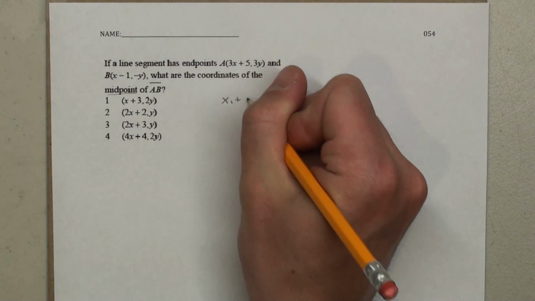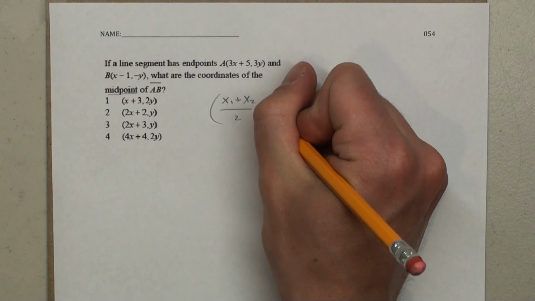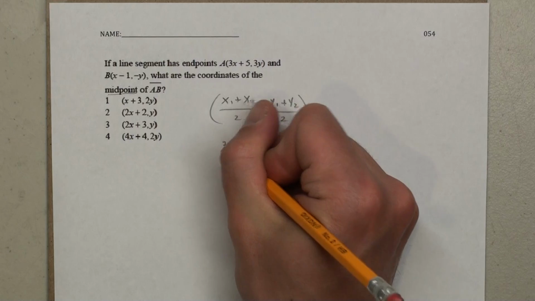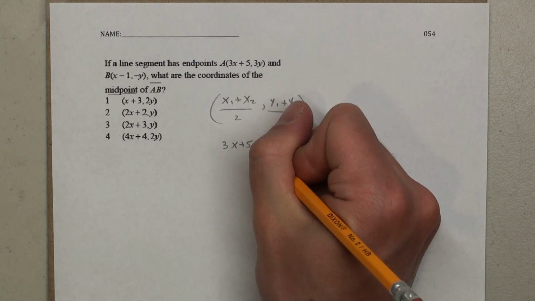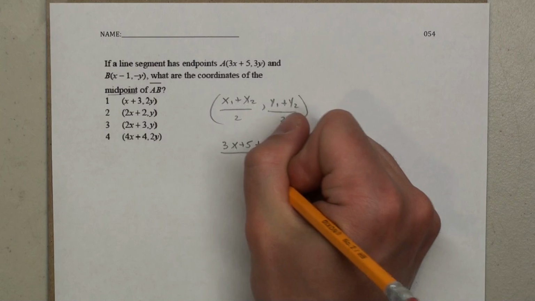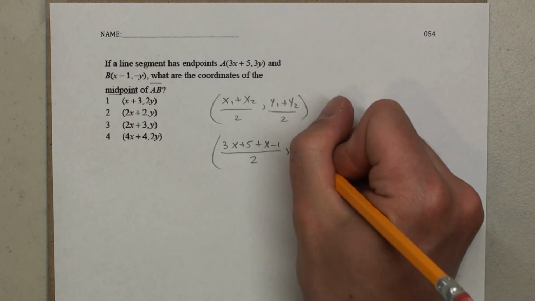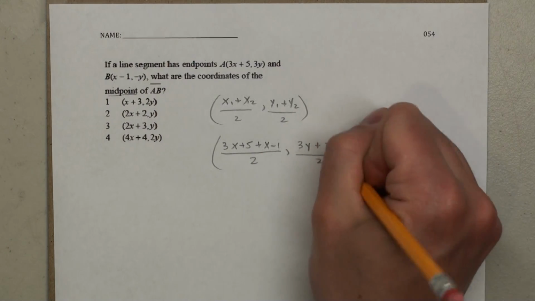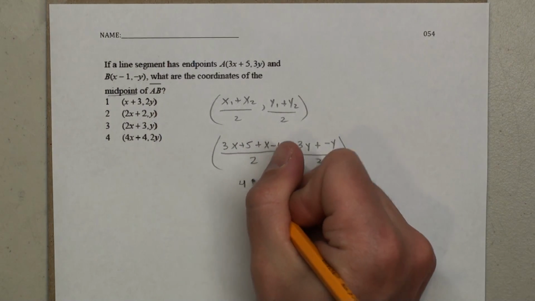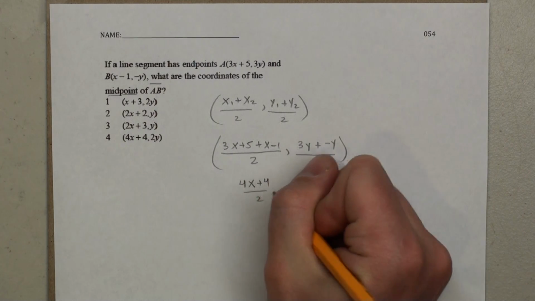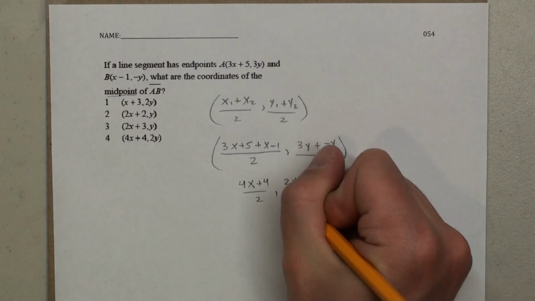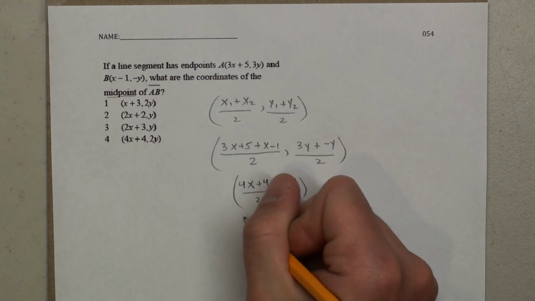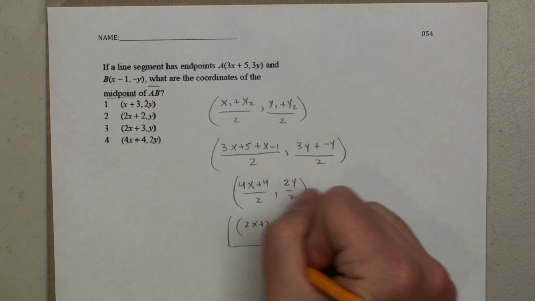So, x1 plus x2 over 2, y1 plus y2 over 2. 3x plus 5 plus x minus 1 over 2, 3y plus negative y over 2. 4x plus 4 over 2, 2y over 2. 2x plus 2, comma, y.